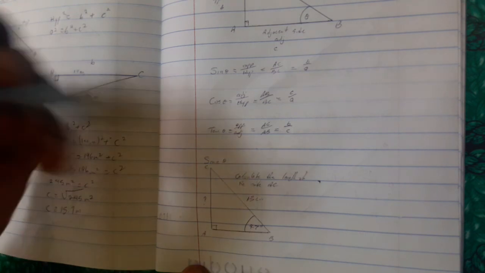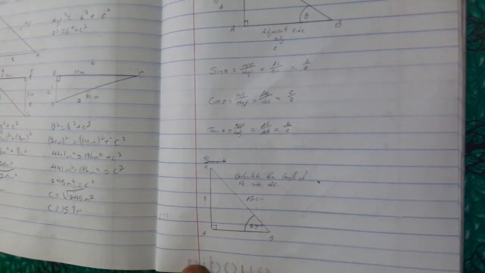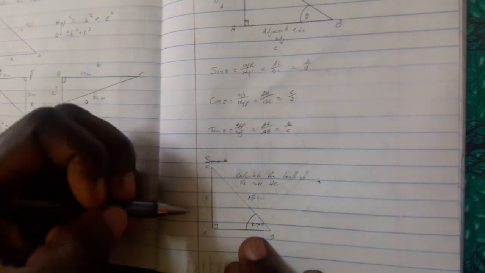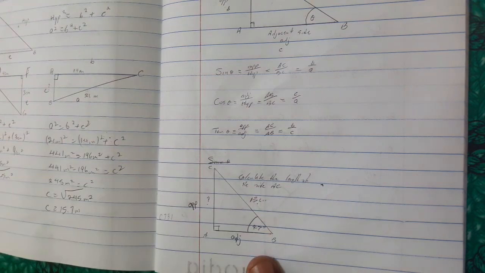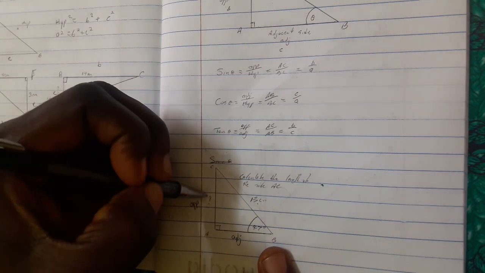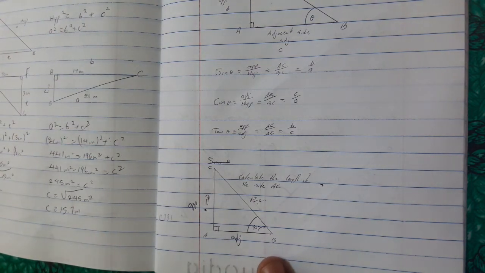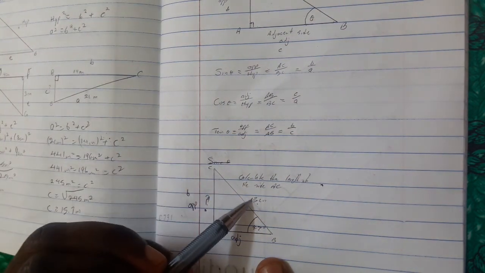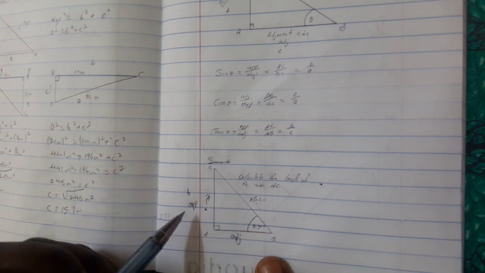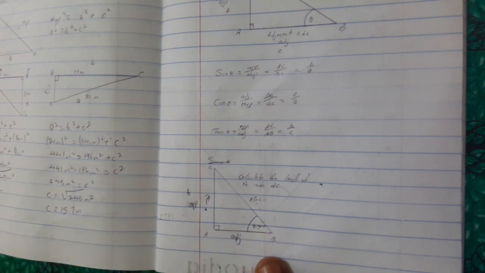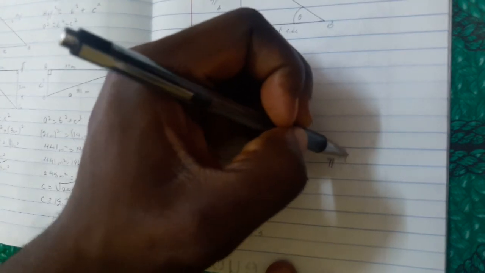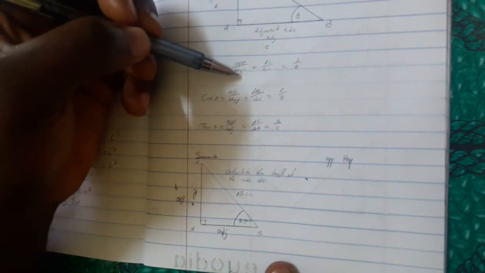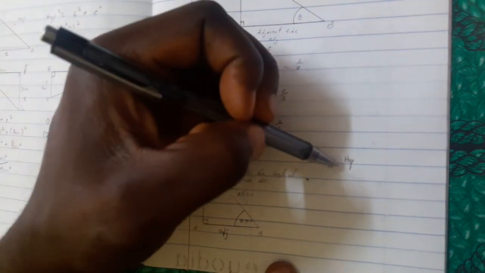So how do we select which ratio to apply is the next question. We have this question here. We're given an angle, so we know this is the opposite side. This would be the adjacent side because this is the hypotenuse. We're asked to find this side, B. We're given the length of one side and an angle, and we're asked to find another side, so we have to use the trig ratios. This is the opposite side. We are given the hypotenuse. The only ratio that has opposite and hypotenuse inside is the sine ratio.